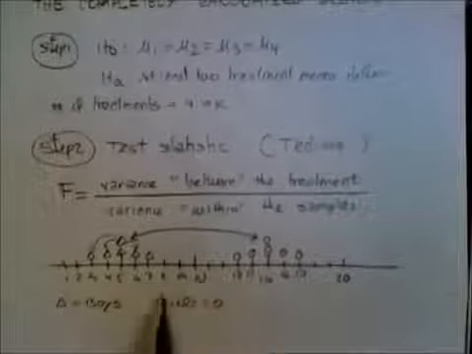So based on this, we couldn't really say that this difference between these means is due to sampling variability. This difference is too big because the sampling variability, we see that it is very little.